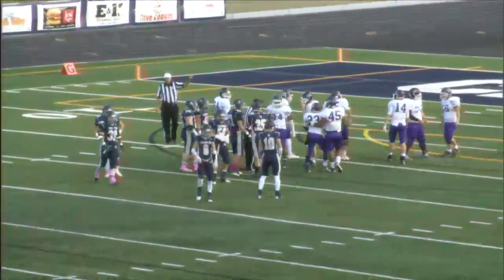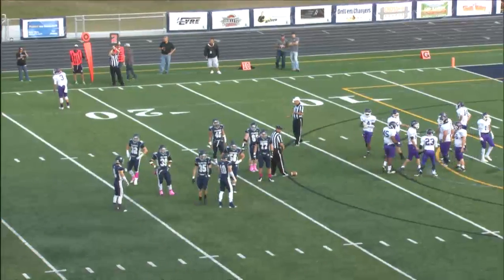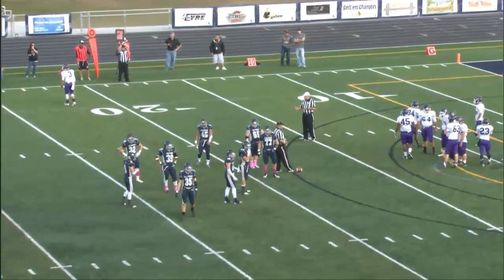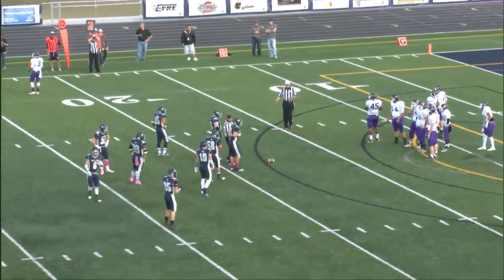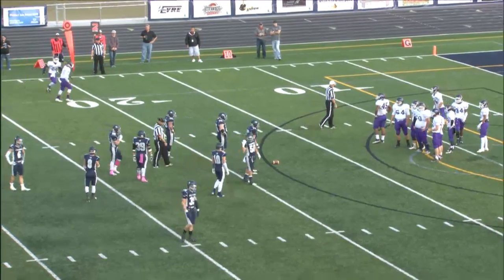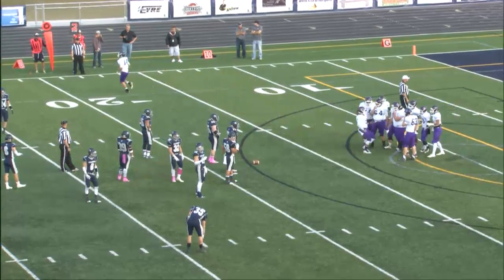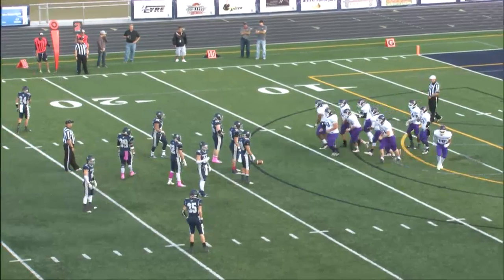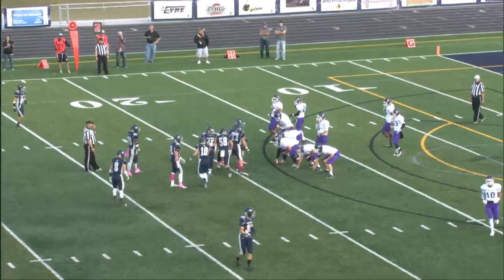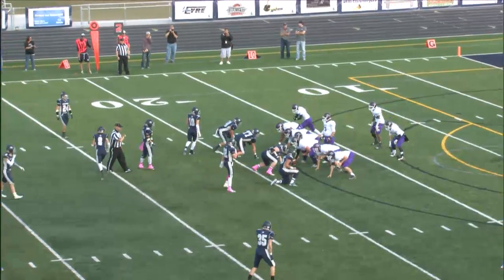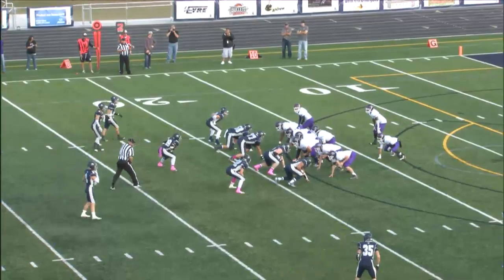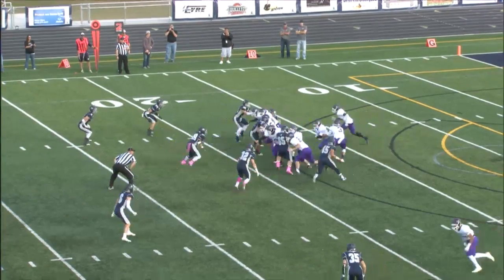Again, it looks like the Bees are content to try to run the ball today. They've got a game plan. It looks like that game plan consists of them handing the ball off quite frequently to Riley Burt. That time, there was no gain on the play. As a matter of fact, there was a loss of about 1.5 yards. It'll be second down and about 11 from the Bees' 18.